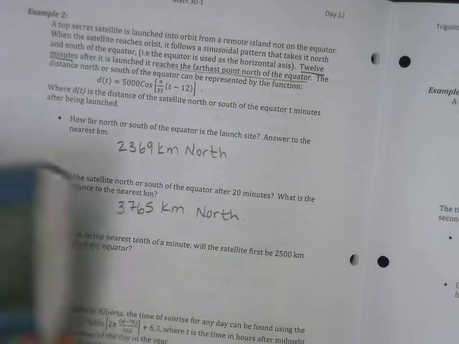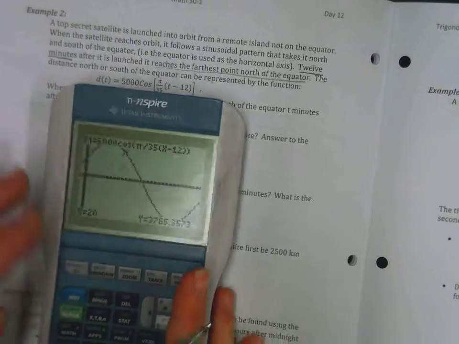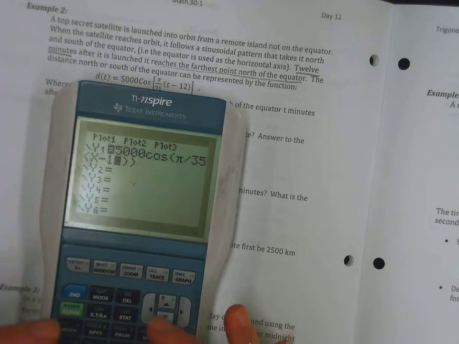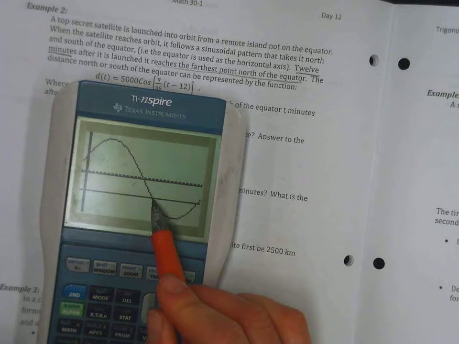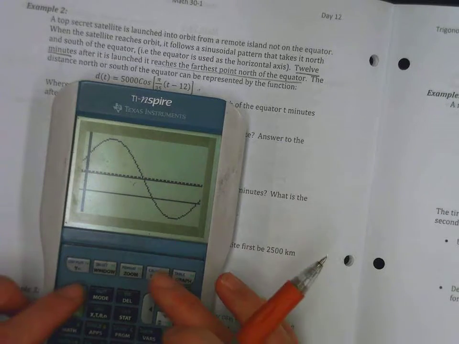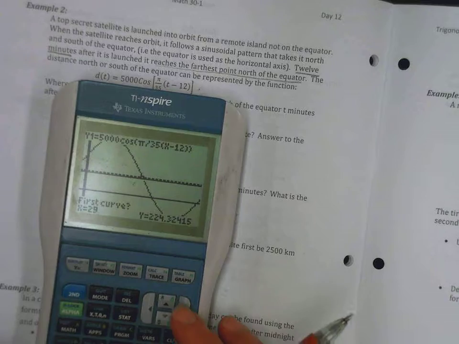When to the nearest tenth of a minute will the satellite first be 2,500 kilometers south of the equator? Well, south of the equator would mean my y value would have to be a negative 2,500. Put that in for my y value. And when is it first at 2,500 south of the equator would be this point here. So second trace, we're finding an intersection point.